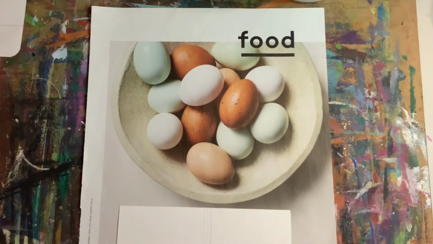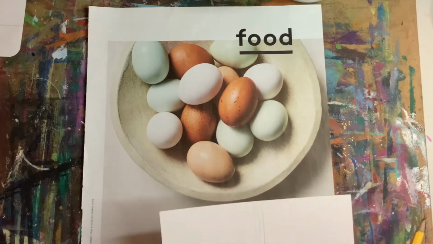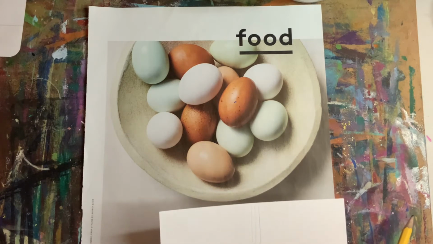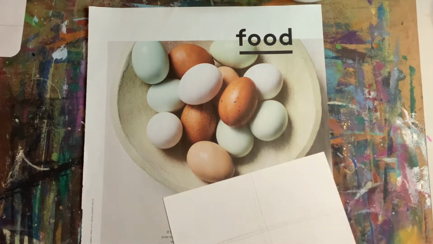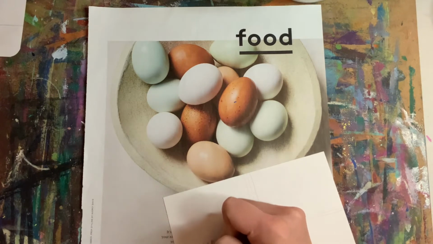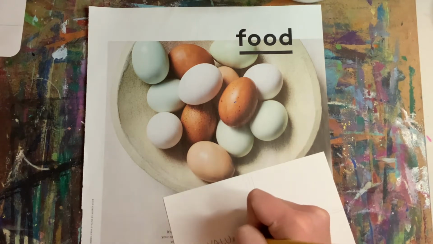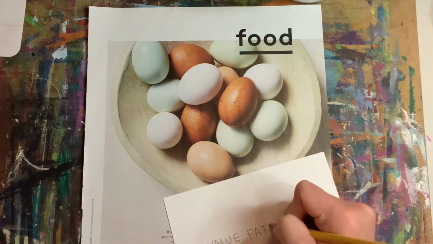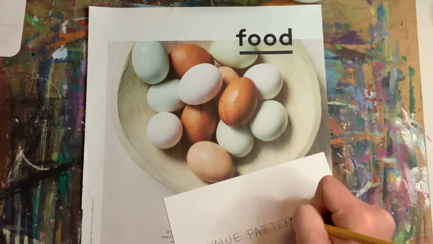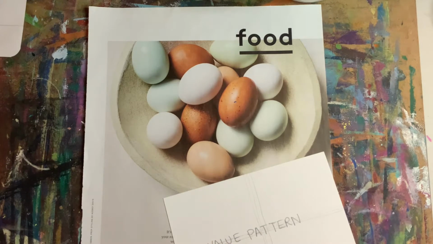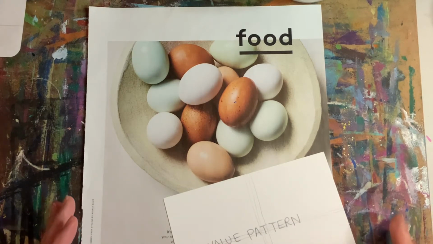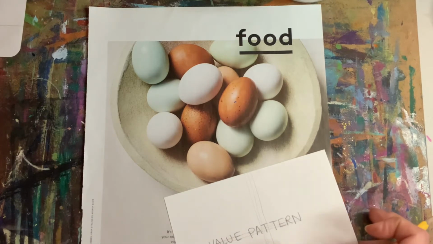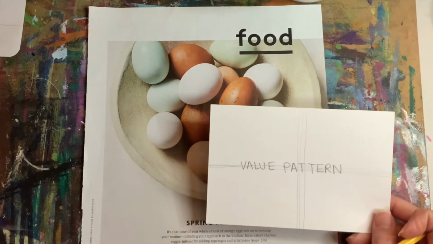All right, we are on week 34, and this week we are going to continue talking about design. And today's lesson, we are going to talk about value patterns. Now, we have already done a value pattern before. We maybe even have done 2 value patterns, but it is so vital to the design process that I think it's worth spending an entire lesson on value patterns.